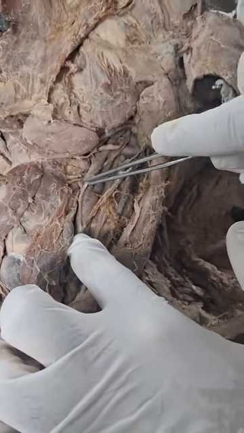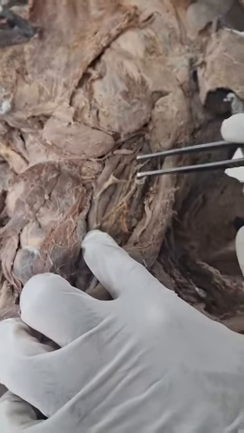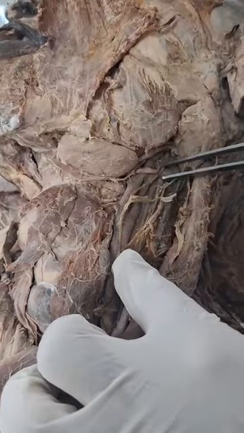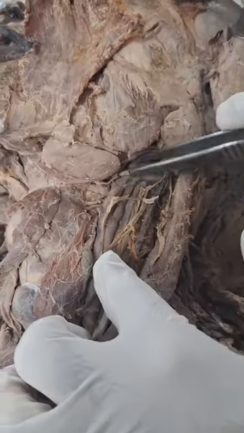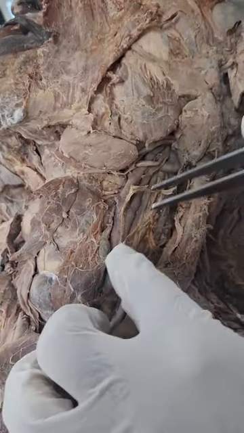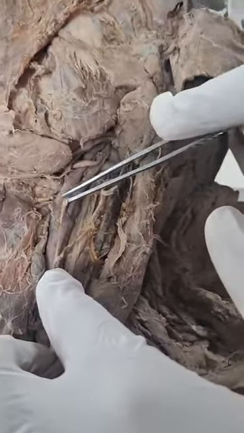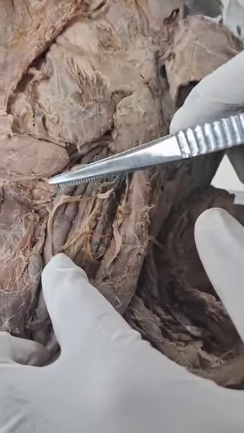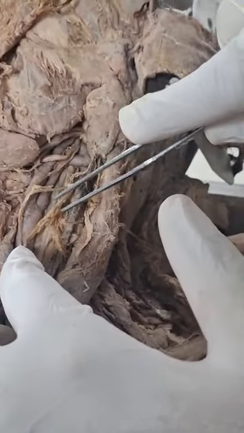The superior root forms with the help of the descending branch of the hypoglossal nerve and the C1 nerve, whereas the inferior root forms with the help of C2 and C3 ventral rami. The superior root is also known as descendens hypoglossi, and the inferior root is known as descendens cervicalis.